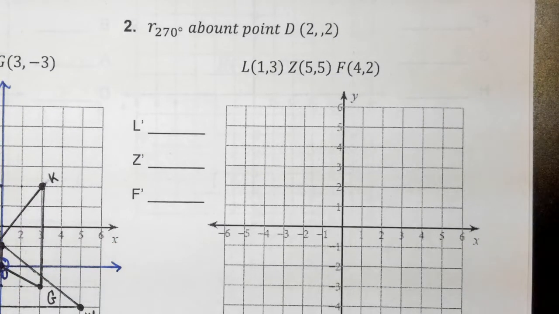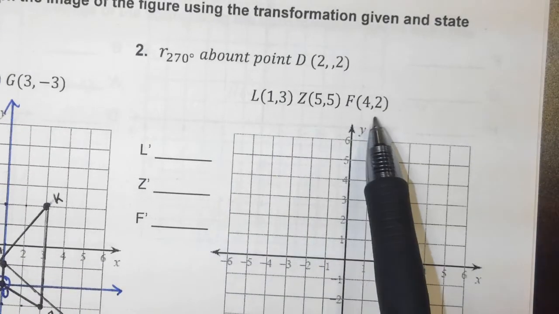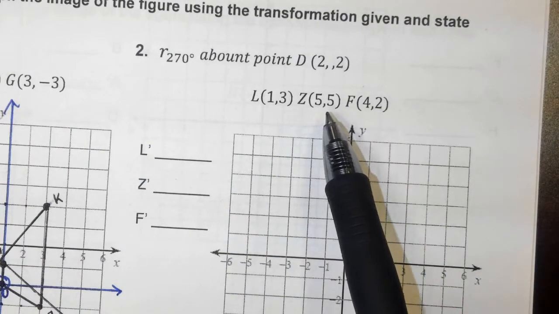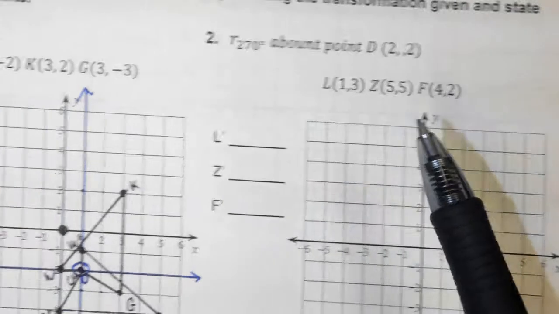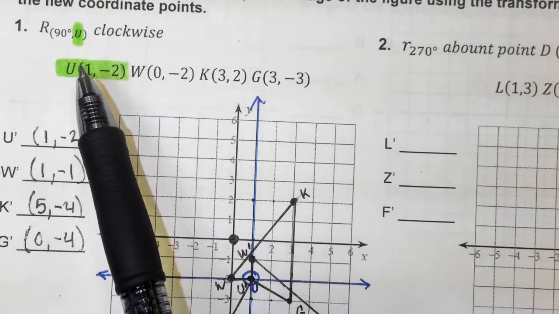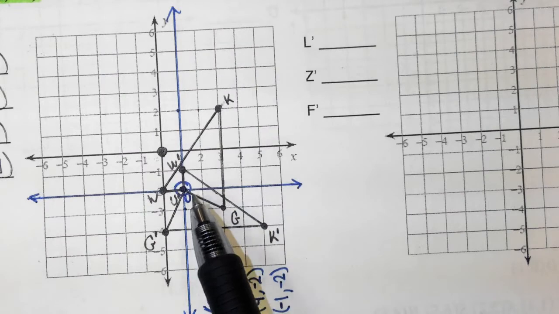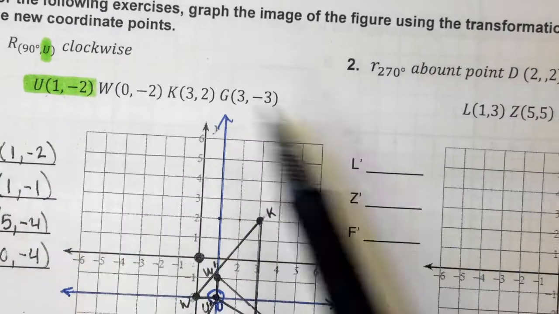Alright. Main thing I wanted you to notice between the first one and the second one. Shh, quiet. Second one says rotate 270 about point D. Point D is at 2, 2. I want you to notice between the first and second one. Point D is just its own point standing out there. It's not a part of the image. The image is called LZF down here. So point D is just a point not on the image that we're going to rotate around. On the first one, our point U was a point on the actual image. And you can see it either way.